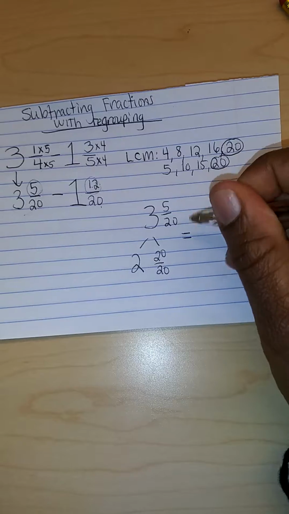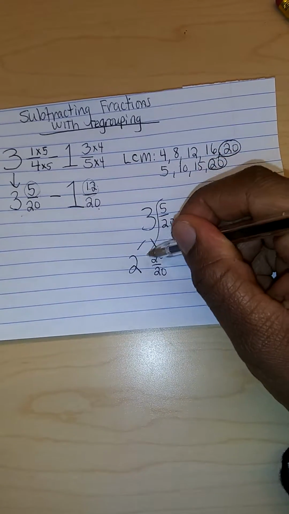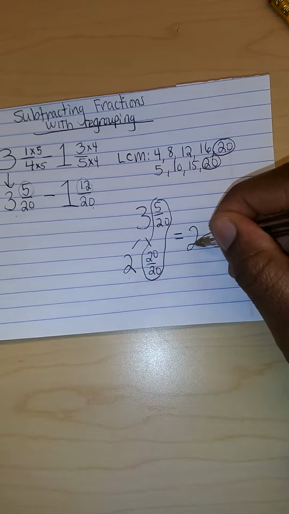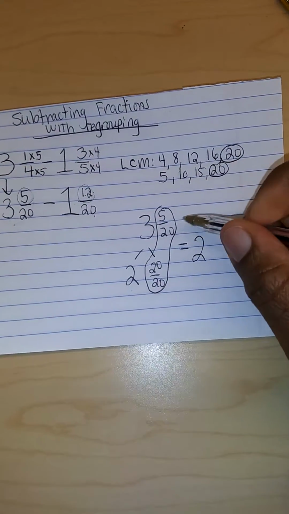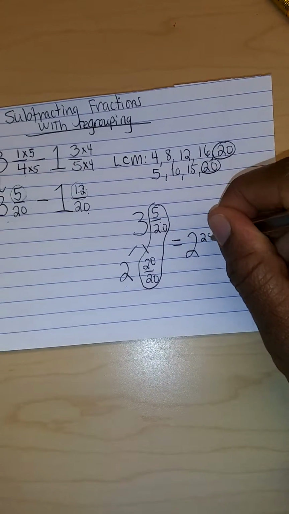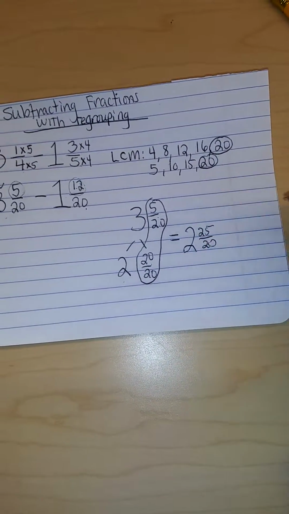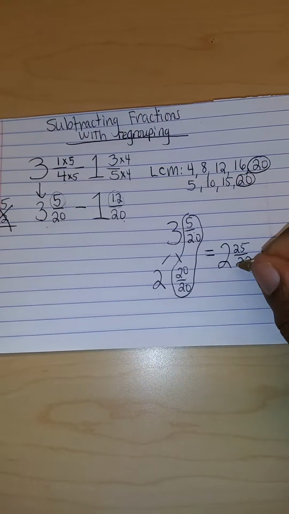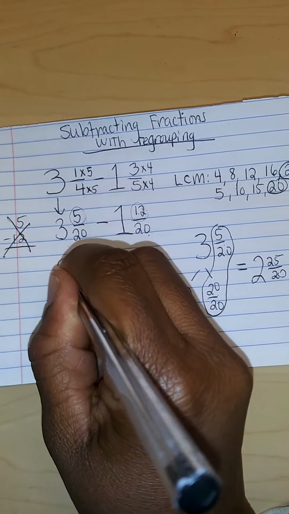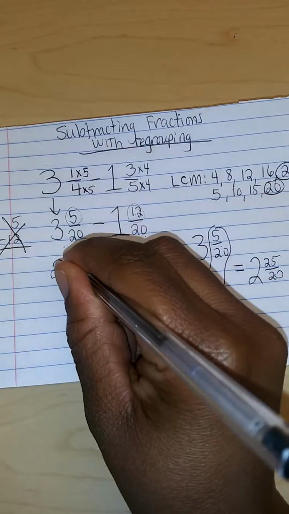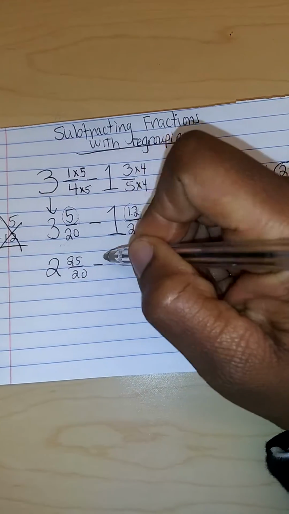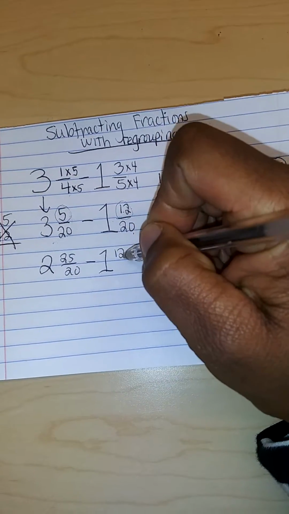Now, to finish this process off, I need to combine my fractions. And I'll bring the whole number over. So I'm still left with 2 as a whole number. But 5/20 plus 20/20 is 25/20. That's what I'm going to use to transfer over here, which is 2 and 25/20. That is now going to allow me to subtract 1 and 12/20 from it.